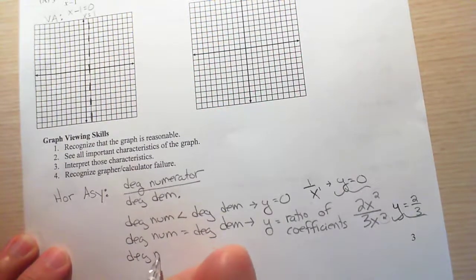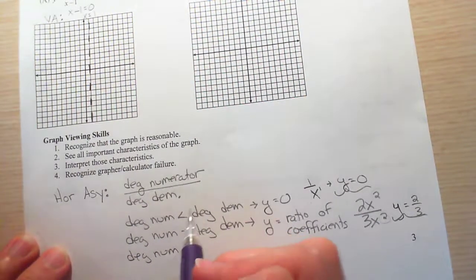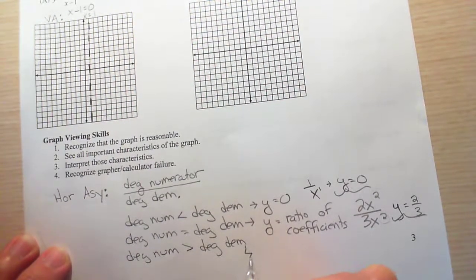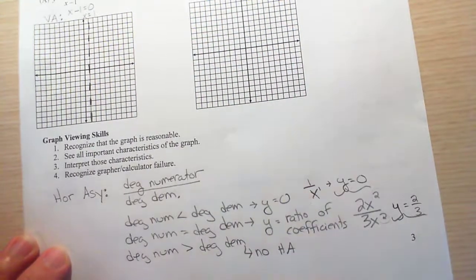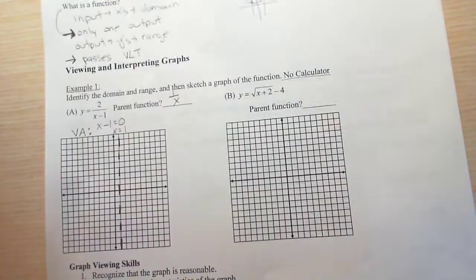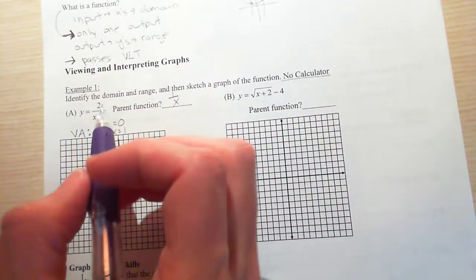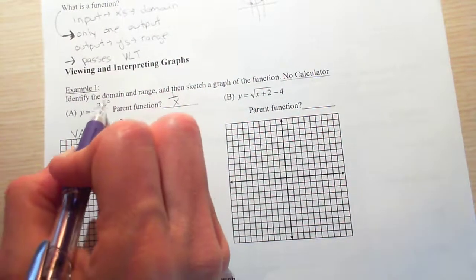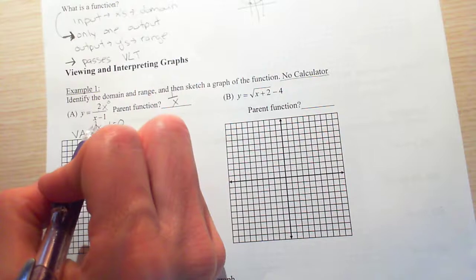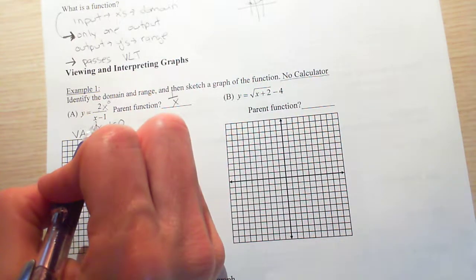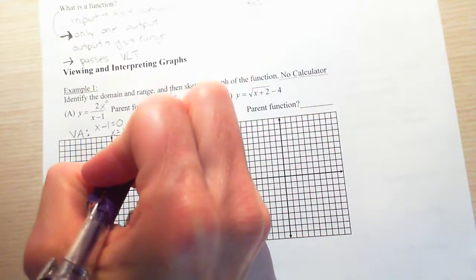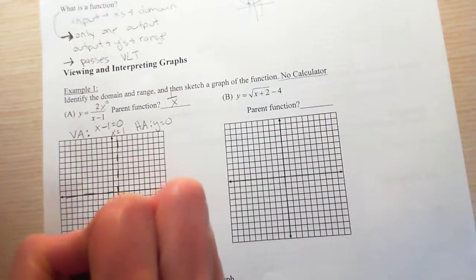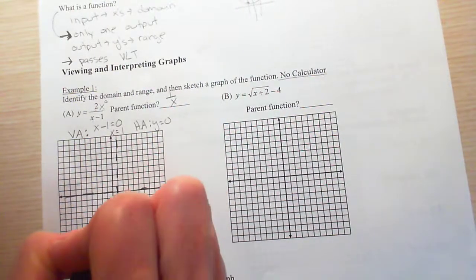And then the last case is where the degree of the numerator is greater than the degree of the denominator. No horizontal asymptote. So in our case, the degree of this is 0 because this is like having x to the 0, which is equal to 1. So the degree of the numerator is less than the degree of the denominator, so our horizontal asymptote is y equals 0. So that's the x-axis. So we're going to have a horizontal asymptote here.